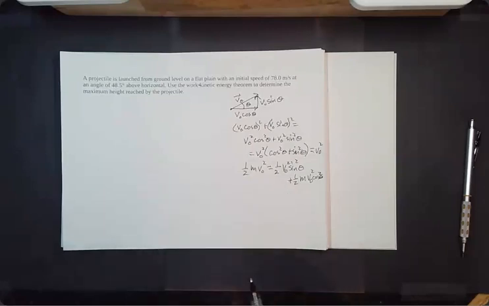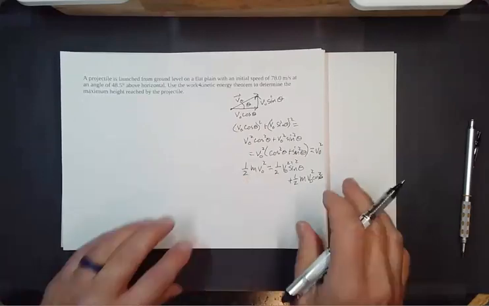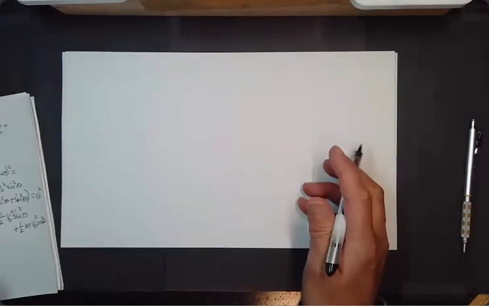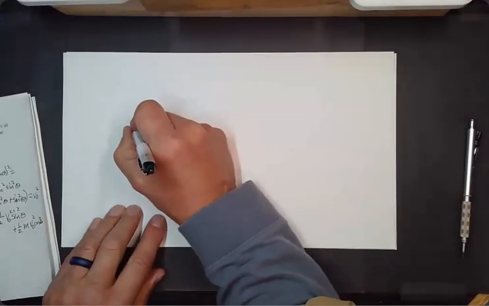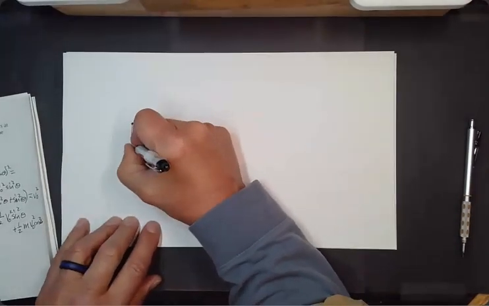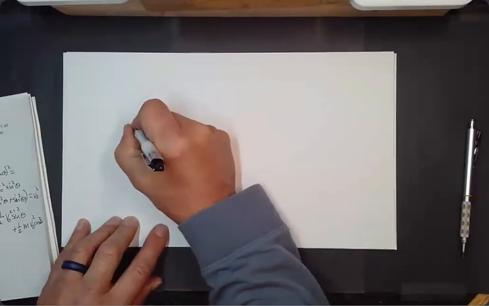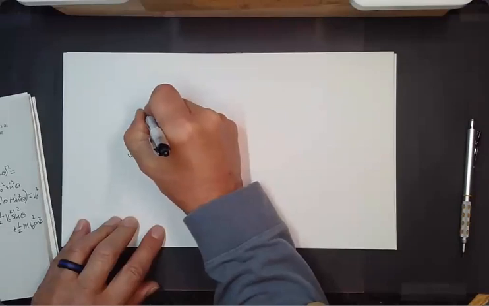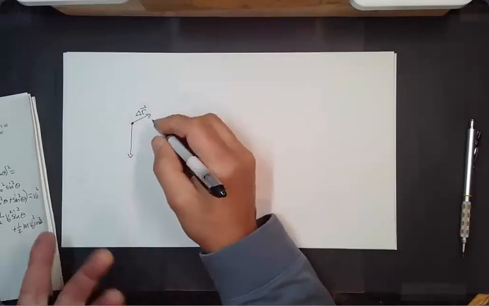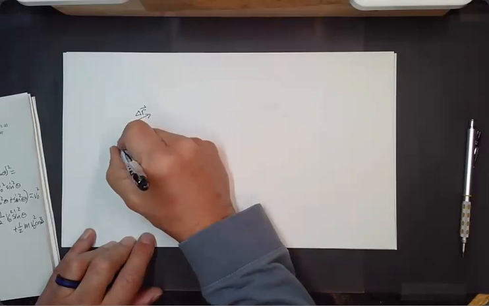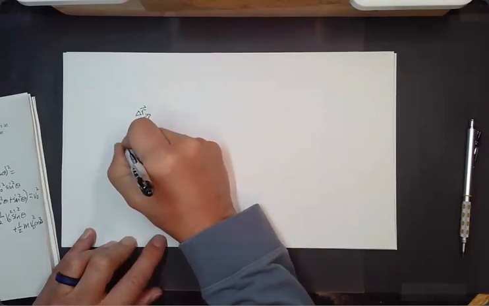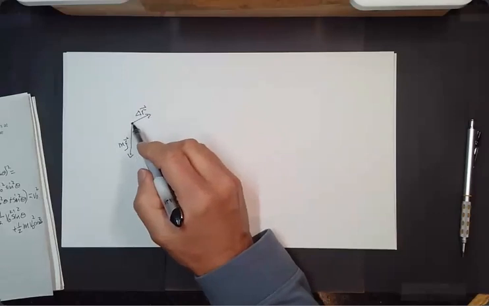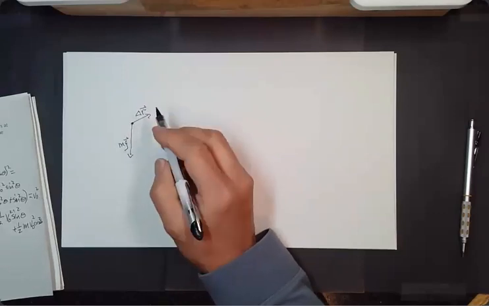So let's also consider, I wanted to show you something else that comes out of this. Let's suppose that we consider some little instant of displacement, and this could be some little delta r or even a dr, and we'll look at the work that's done by the gravitational force while this thing is going sideways a little bit and up a little bit.